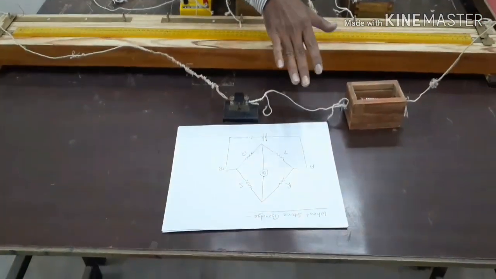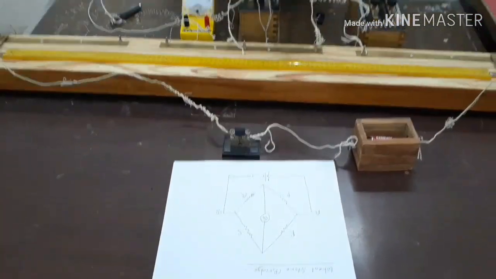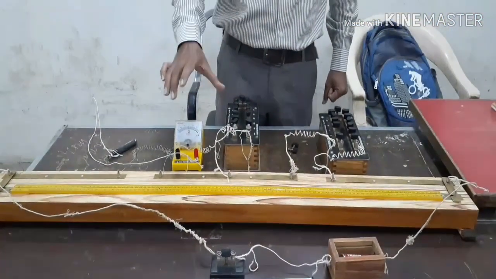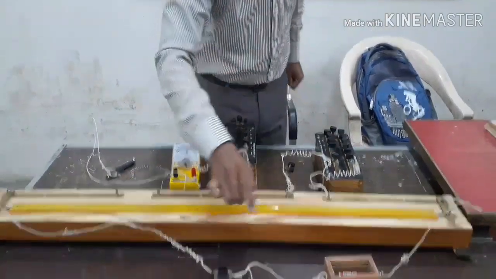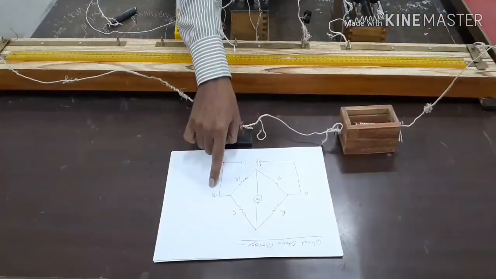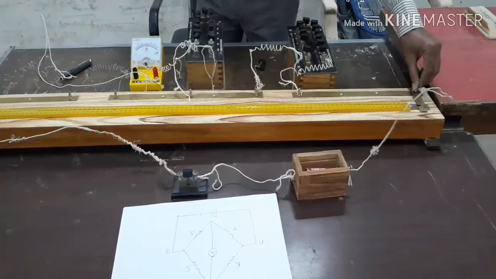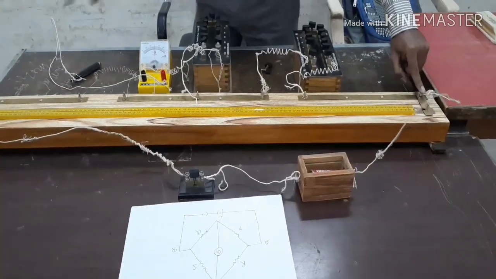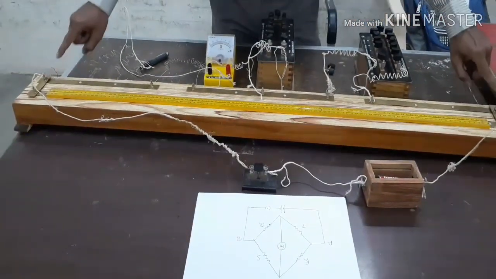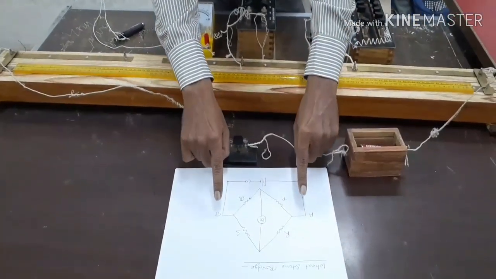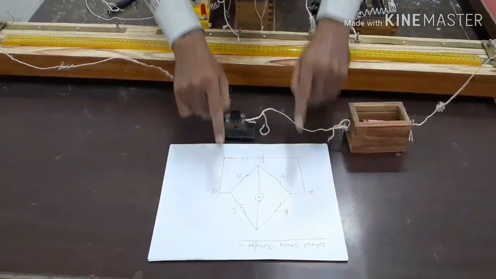Through this figure I can show you how you can arrange the different components of this device. See here the two terminals A and B. You can compare your apparatus with this diagram.